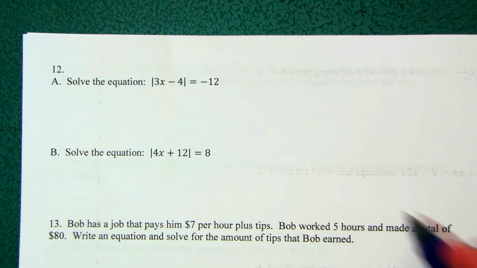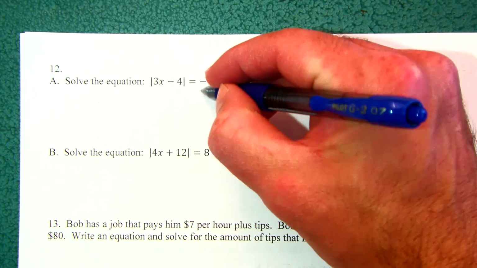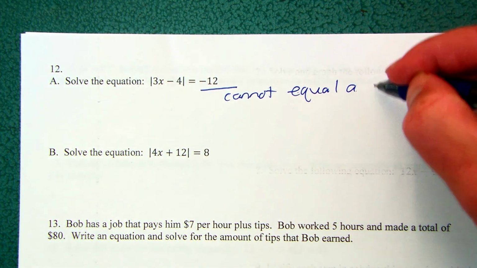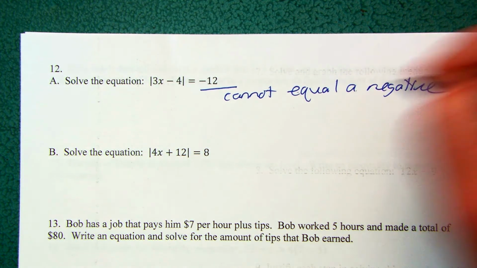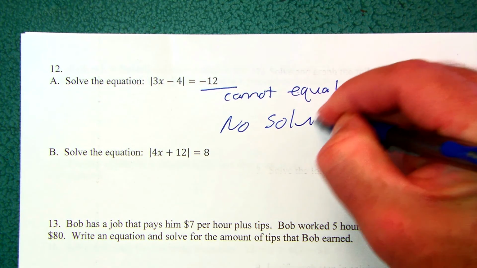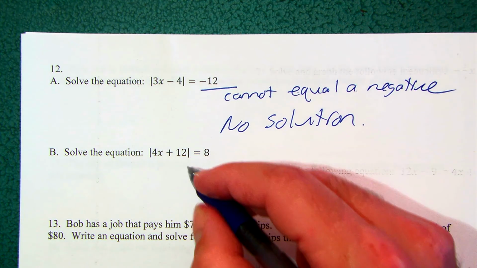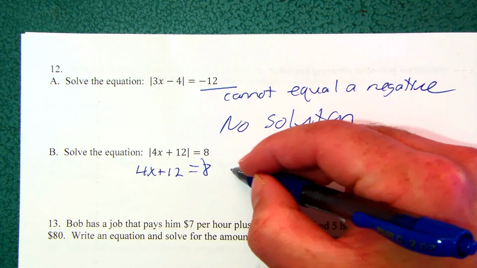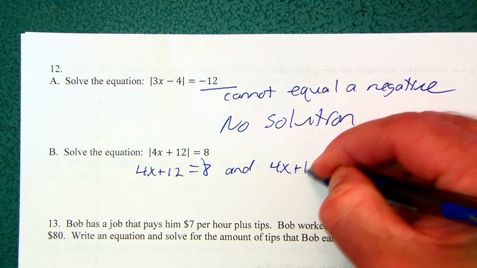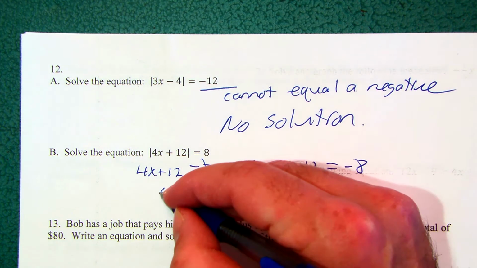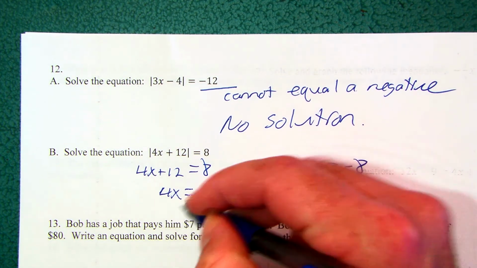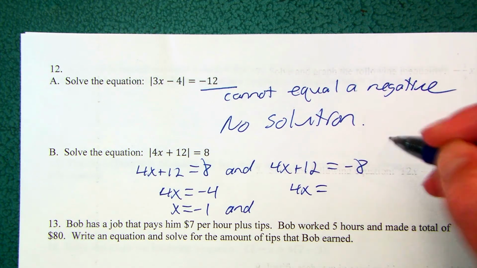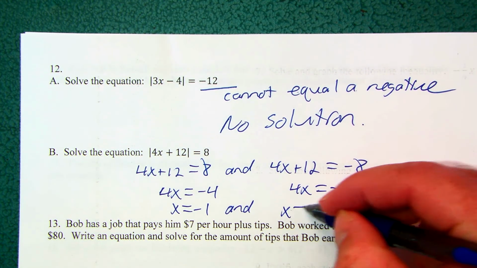Absolute value equation equals a negative. Cannot equal a negative. There's no solution to this. This one, though, equals a positive number, so we can have 4x plus 12 equals 8, and 4x plus 12 equals negative 8. So we can have 4x equals negative 4, so x equals negative 1. And 4x plus 12 equals negative 8, subtract 12, we're going to get negative 20 over here, and x equals negative 5.